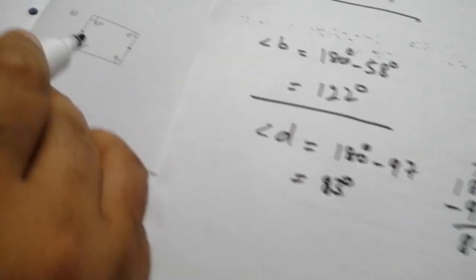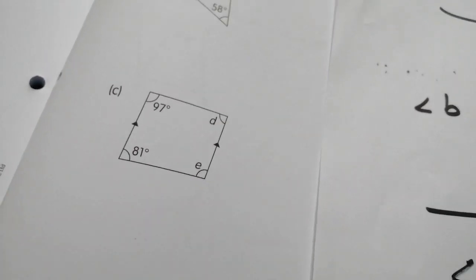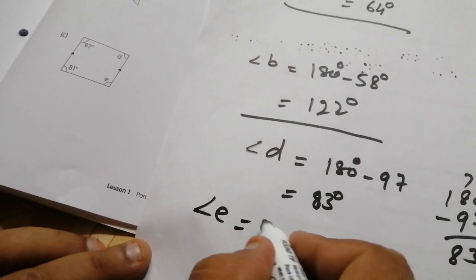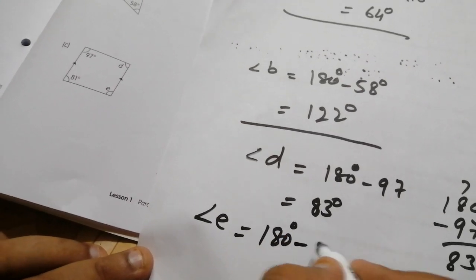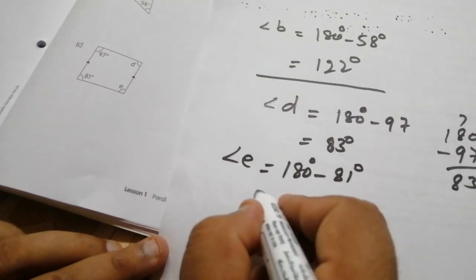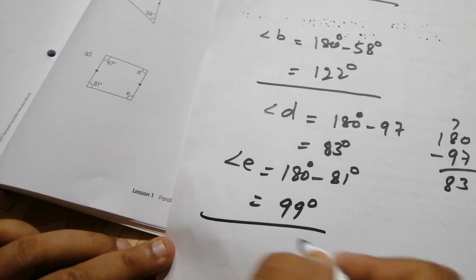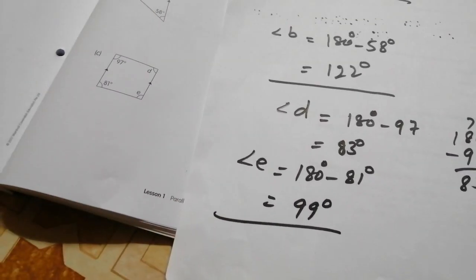Now let's find angle E. Again, you have to do the same thing. Angle E equals 180 degrees minus 81 degrees, so just subtract them and you'll get 99. Let's check your answer with a calculator. So angle E equals 99.